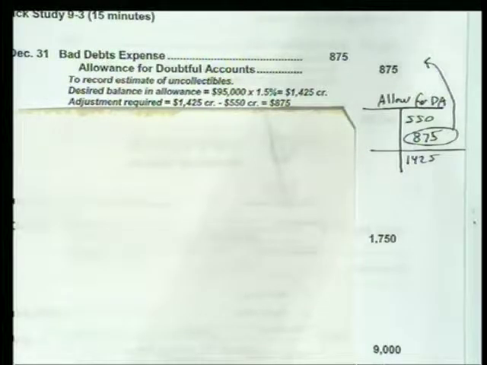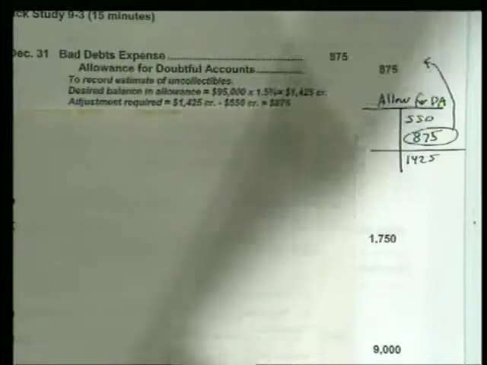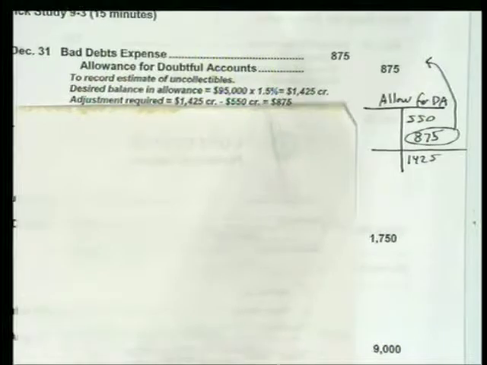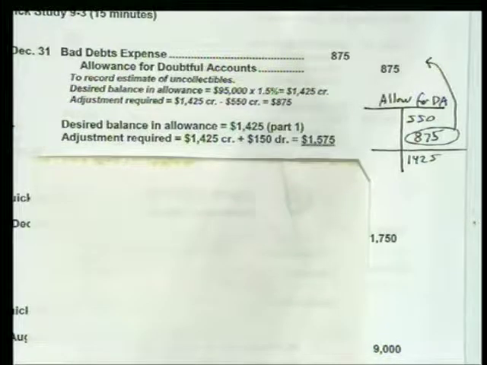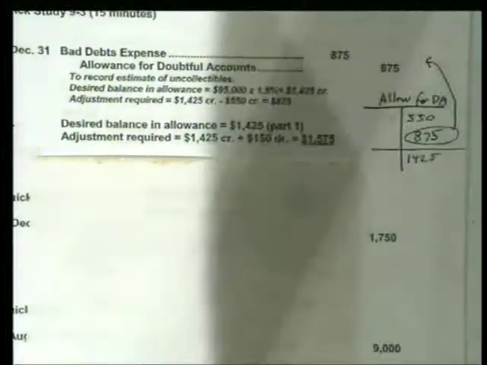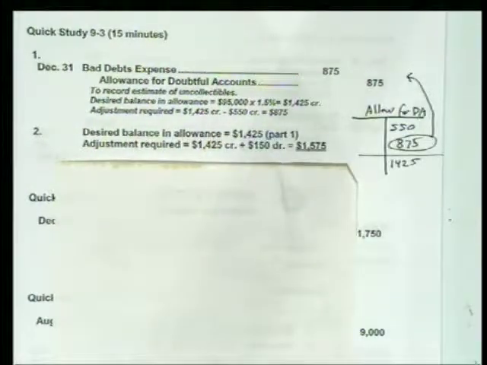Okay, any questions on that? Now, part 2, it says, what would your entry have been if instead of what it told you, the allowance account had an unadjusted debit balance of $150? Well, how much would your entry be then in that case? How much? $1,575, wouldn't it? So that's part B, or part 2, I should say.